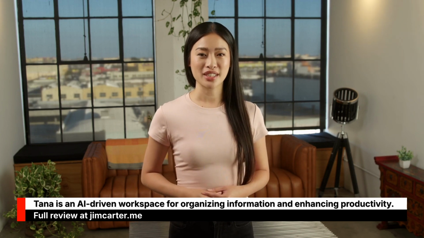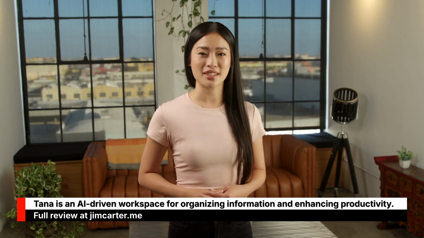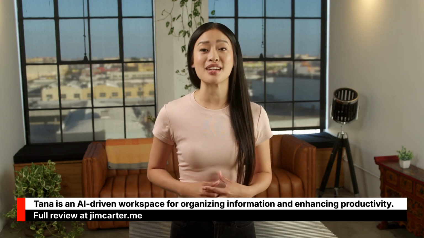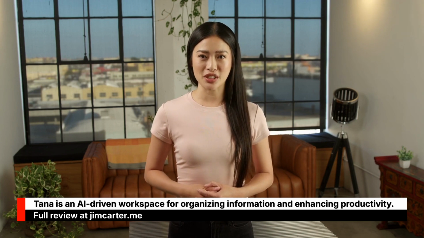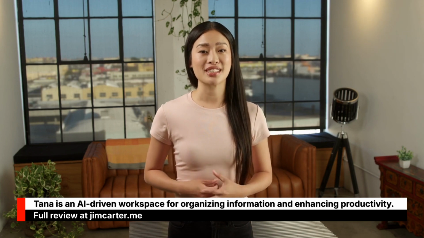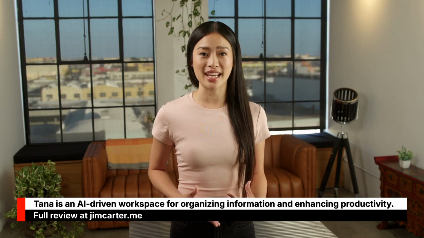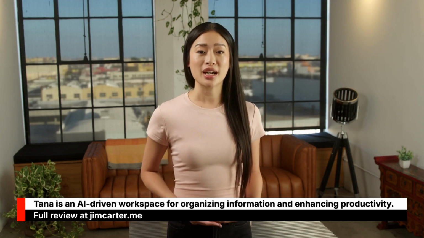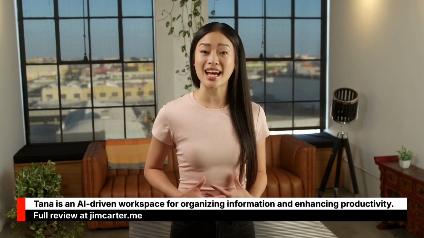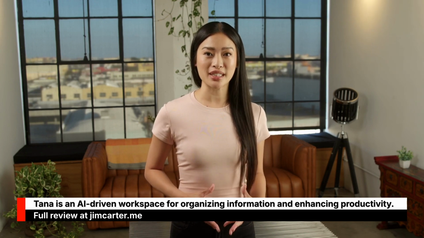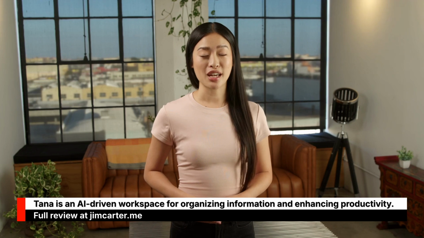One of the things we're really excited about is Tana's flexibility. Whether you're a writer working on your next book, a startup founder managing your team, or a researcher collecting data, Tana adapts to your needs. The outline editor makes it simple to structure your thoughts, while different views like Kanban boards and tables let you see your information exactly how you want to.